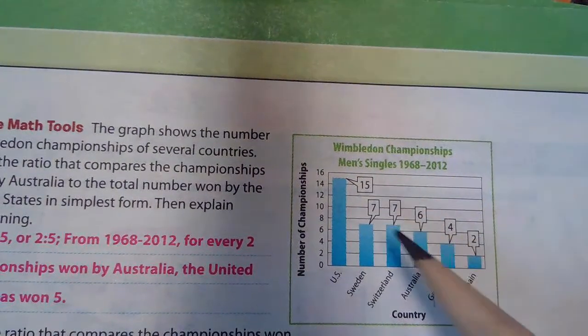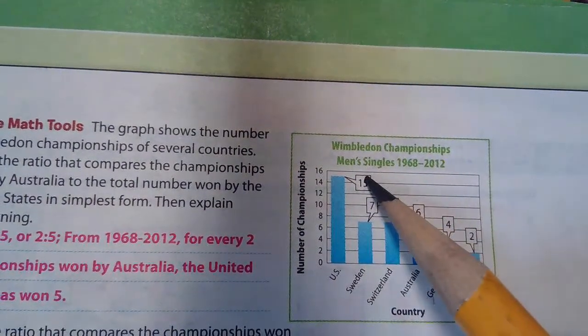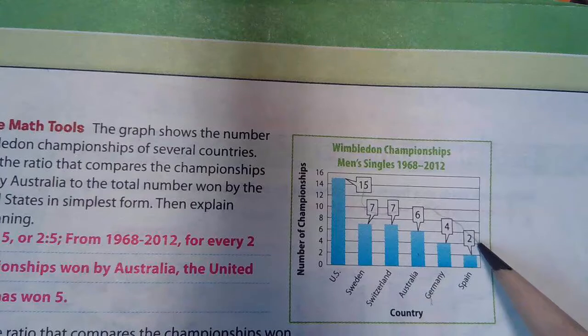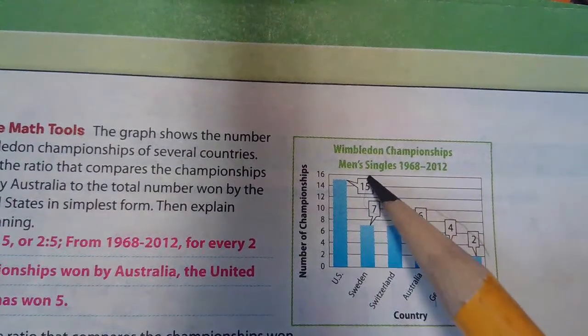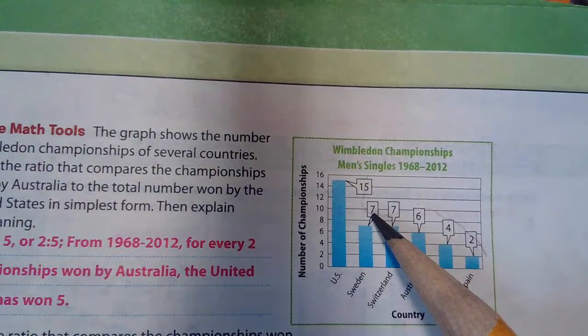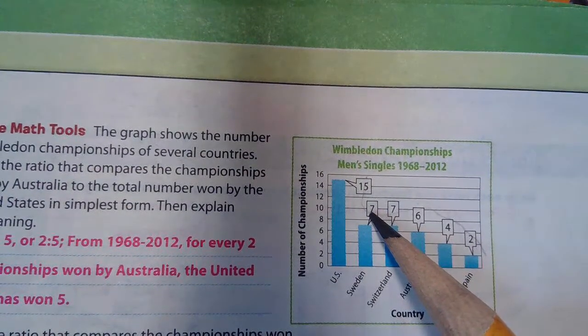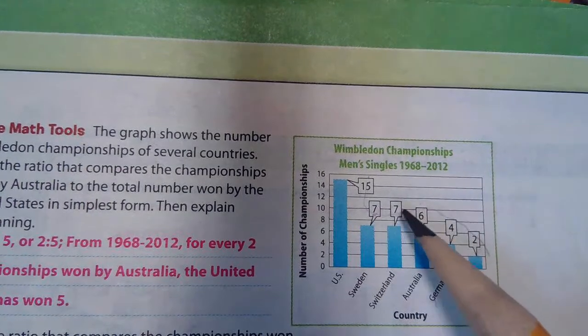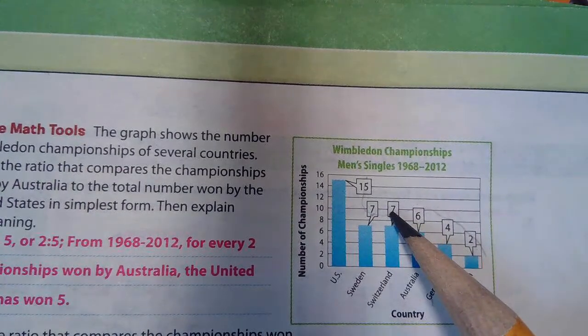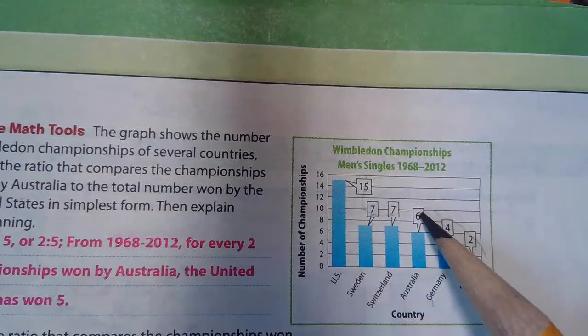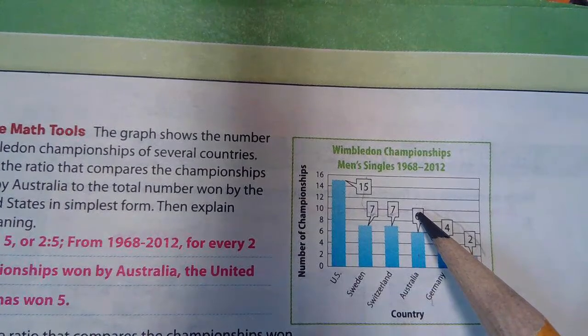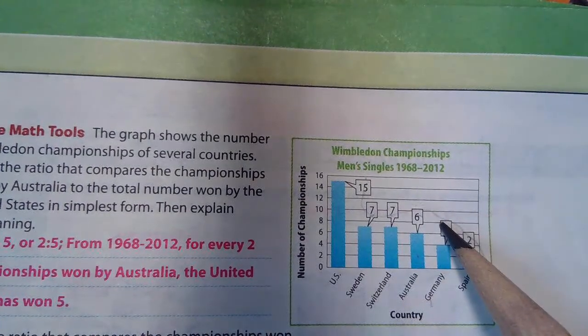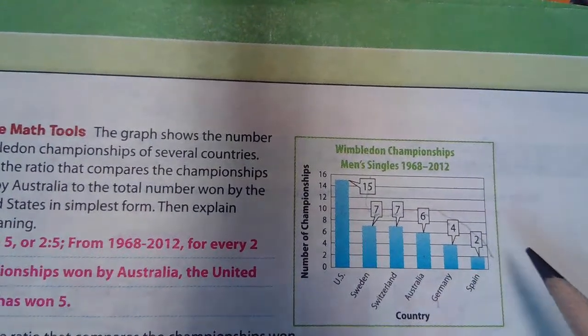15. I'm going to add this. I'm not going to write it down. You can use a calculator if you want, but you're going to add all this. And I hope I don't mess it up. 15 plus 7 is 22. 22 plus 7 is 29. 29 plus 6 is 35. 35 plus 4 is 39. 39 plus 2 is 41.